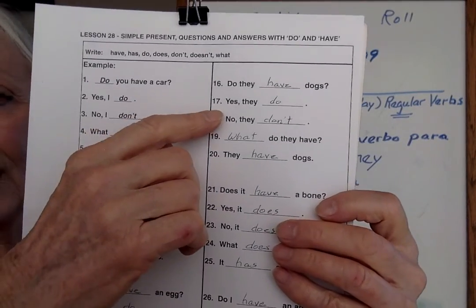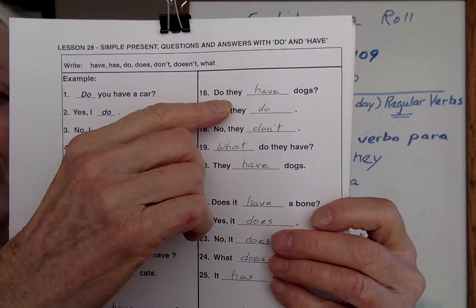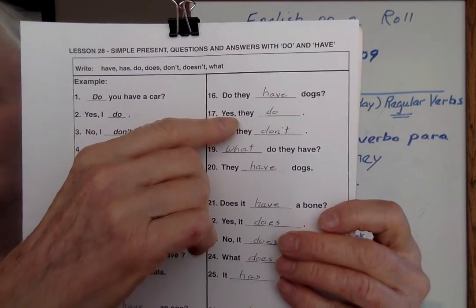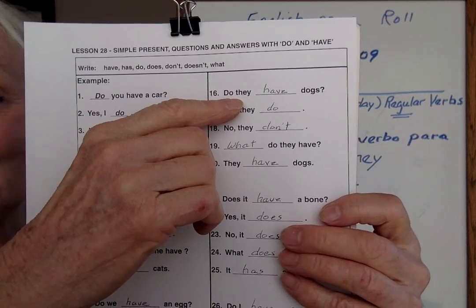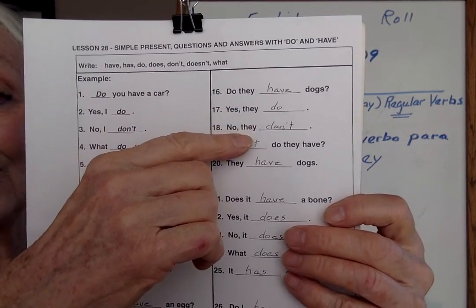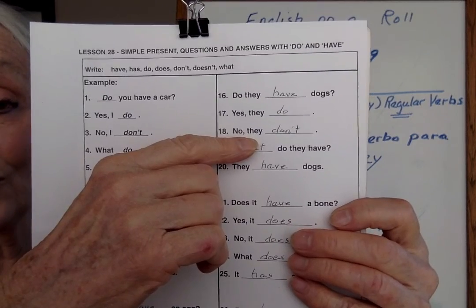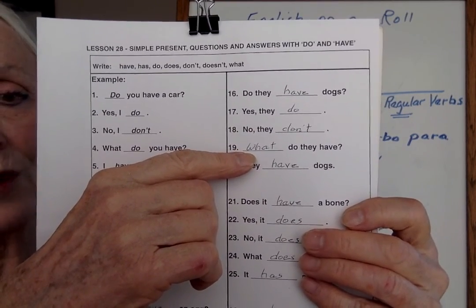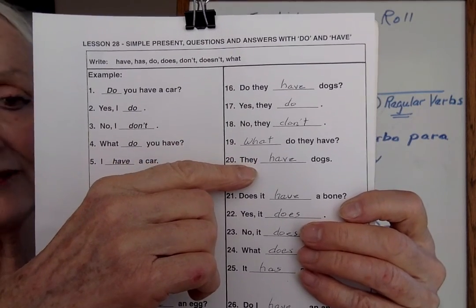And up here we have 16. Do they have eggs? Excuse me, do they have dogs? Yes, they do. No, they don't. And what do they have? They have dogs.